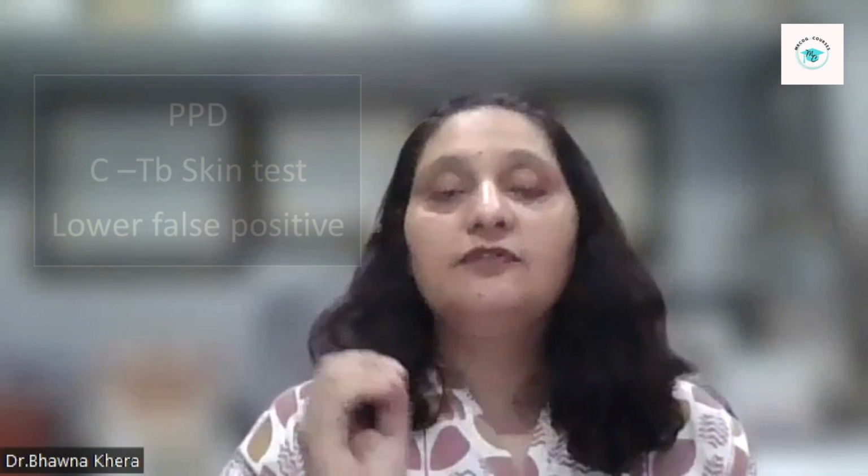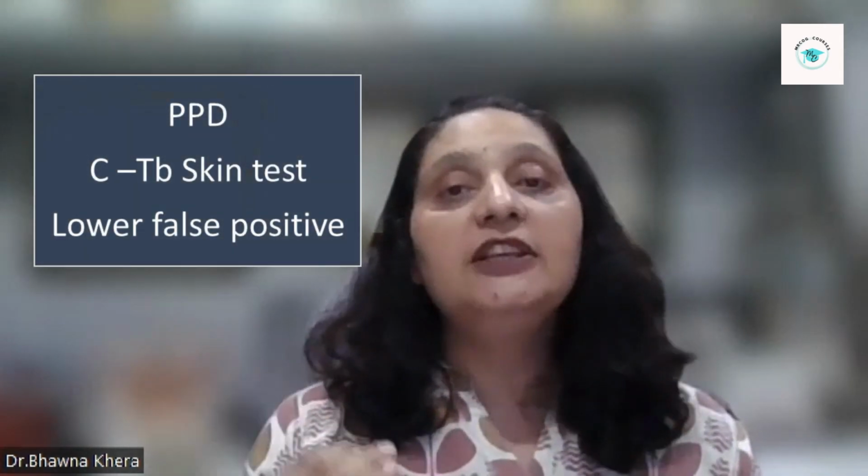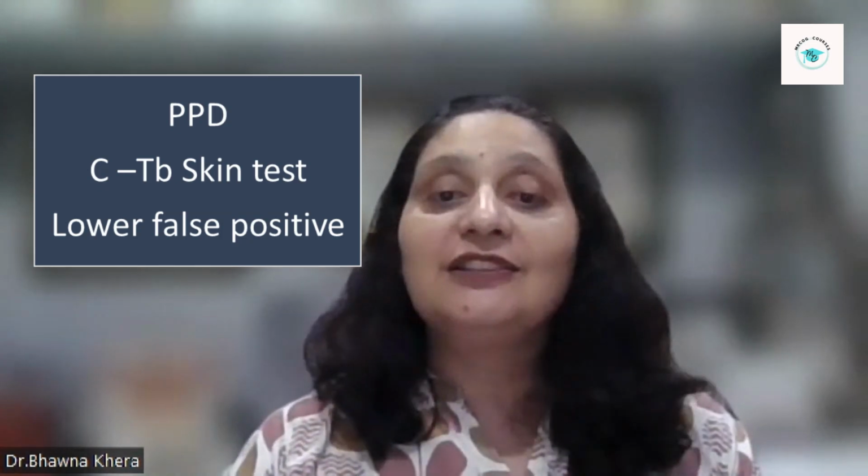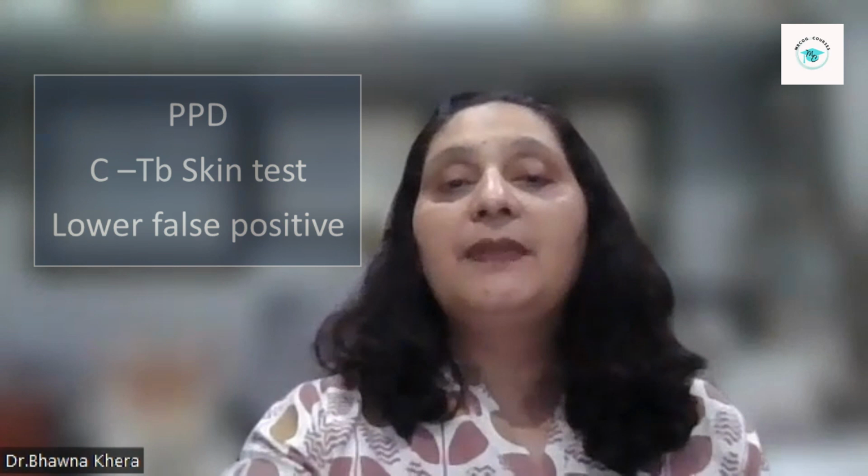For the skin test, we have been reading for a long time about the Mantoux test, which uses a PPD, which is injected in the skin, and you see the delayed hypersensitivity reaction in the form of erythema, which appears in 48 to 72 hours. It's safe during pregnancy, but it has a high chance of false results because of its cross-reaction with other non-tubercular mycobacteria as well. The CTB skin test was introduced. First, we talked about the Mantoux, which was using PPD. Now it is the CTB skin test. This uses the ESAT6 and CFP10 antigens, and it has shown lower false positive rates.